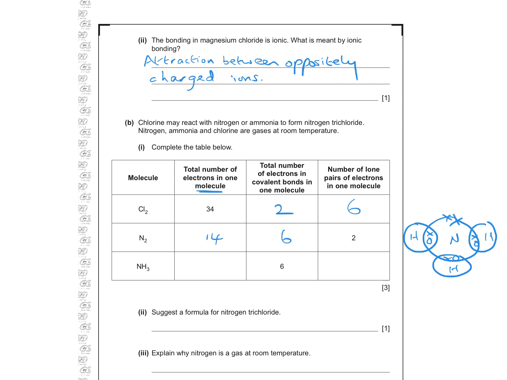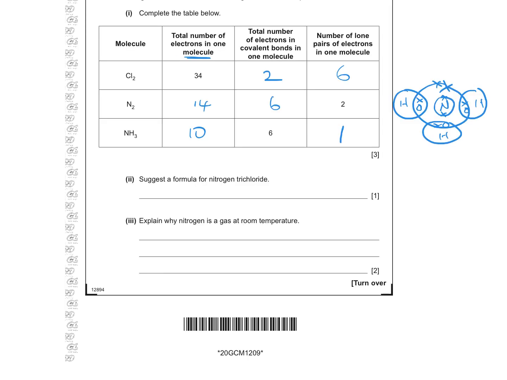So the total number of electrons in one molecule, well, just looking at the outer shell, that'll be 2, 4, 6, 8. But again, remember, the question is not asking about the total number in the outer shell, it's in one molecule. So this nitrogen will have an inner shell with 2 electrons. So that's why there'd be 10. Then the number of lone pairs, well, you can see 1. Suggest a formula for nitrogen trichloride. Well, the tri there means that there are 3 chlorines.